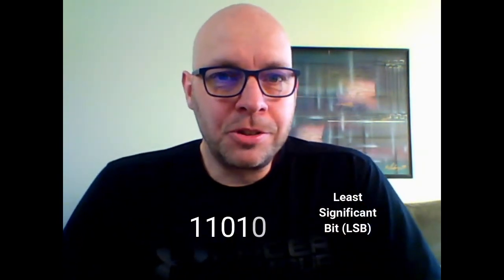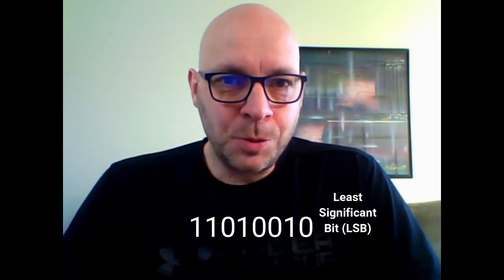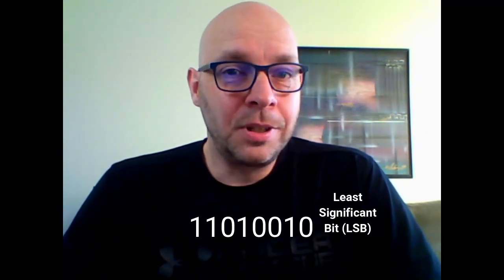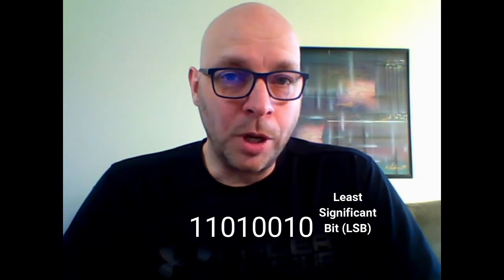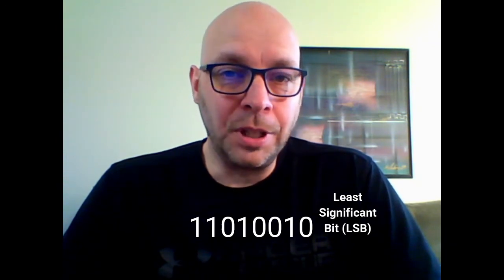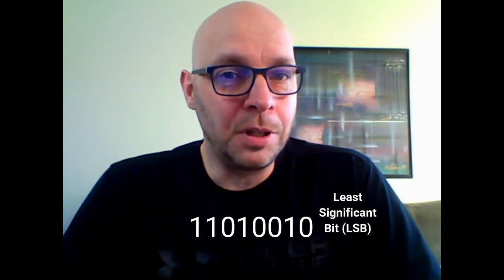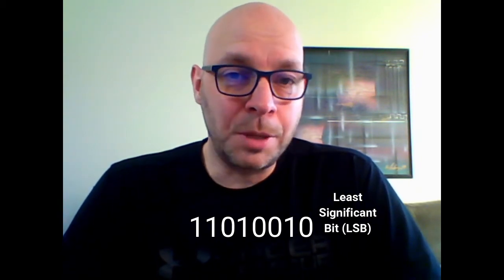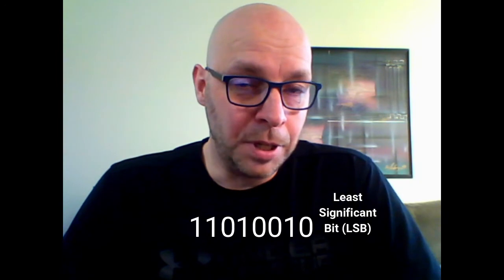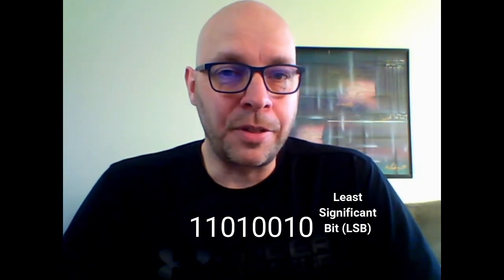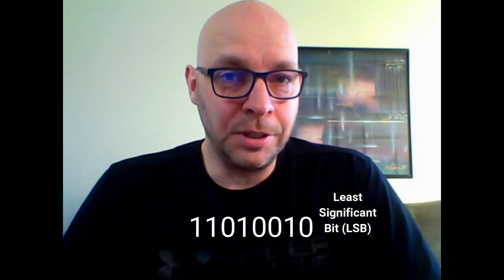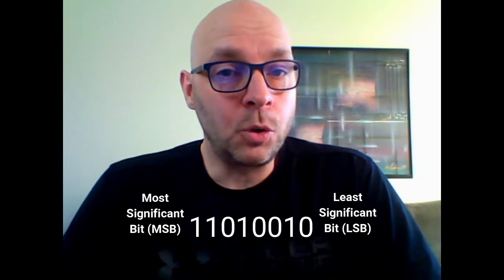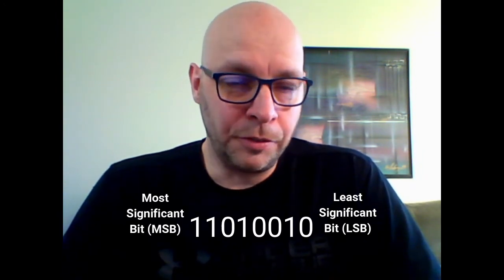Okay, the emergency has passed, and let's get back to talking about bytes. So a byte, as we just discussed, is a string of 8 bits stuck together, and the rightmost bit is known as the least significant bit because it has the smallest decimal value. And if we extrapolate that to the leftmost bit, we can probably guess that that would be known as the most significant bit because it would have the greatest or highest decimal value.